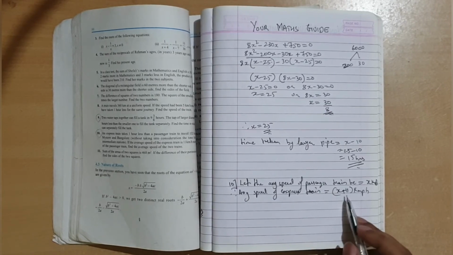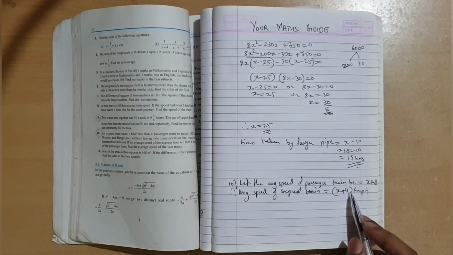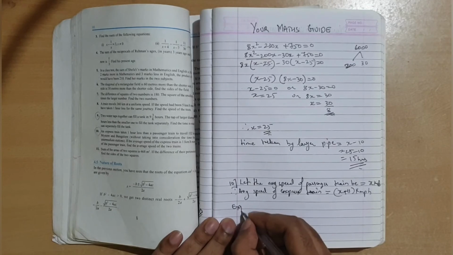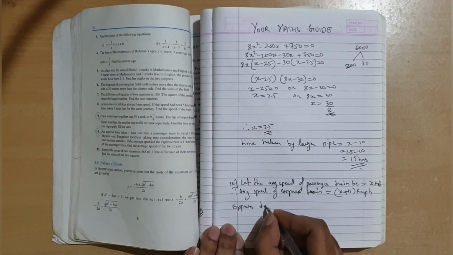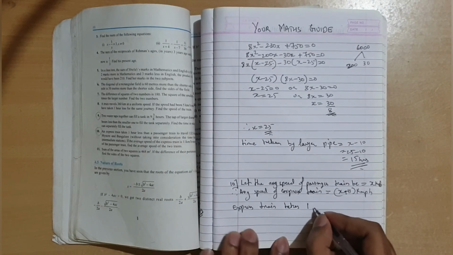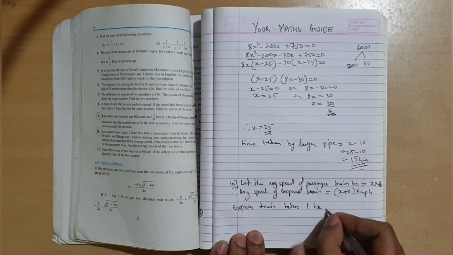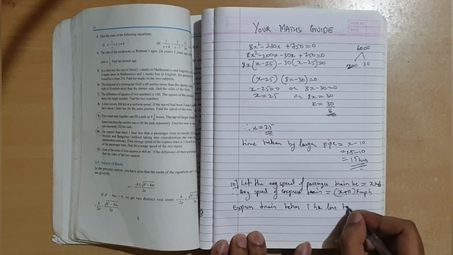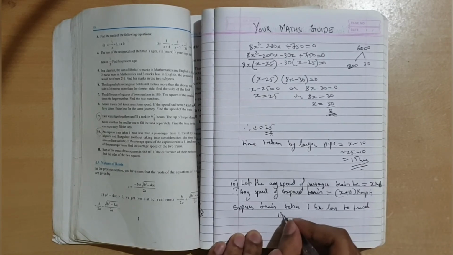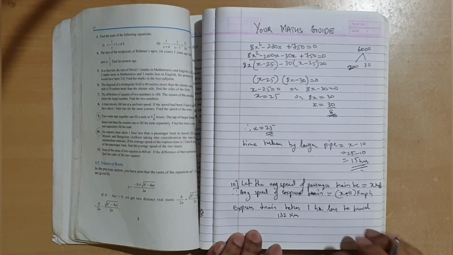So x plus 11 kmph. The average speed of passenger train is x. They have given the average speed of express train is 11 kilometers per hour more, so x plus 11 kmph. Express train takes 1 hour less to travel 132 kilometers.